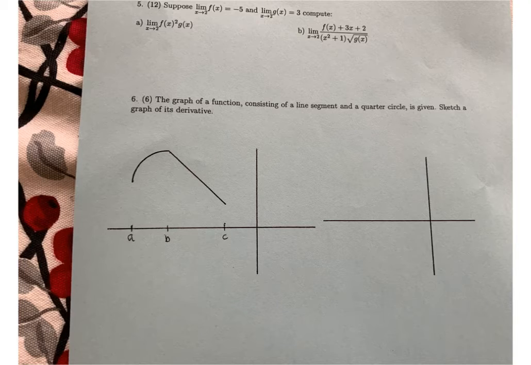So the next problem I want to talk about is number 6, sketching the graph of a derivative given the graph of the function. We're told here that the function's graph consists of a line segment and a quarter circle. Hopefully the pictures convey that. And we want to sketch a graph of the derivative.